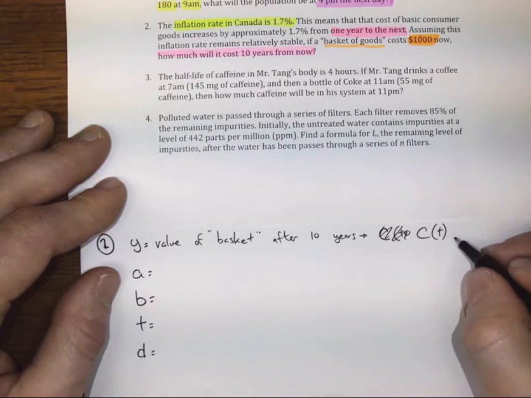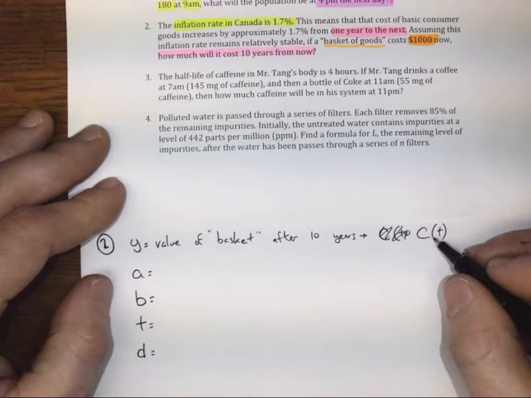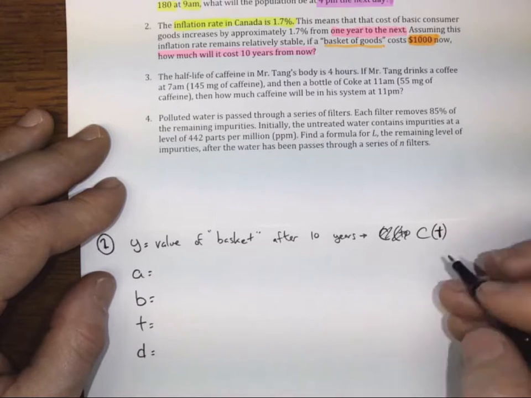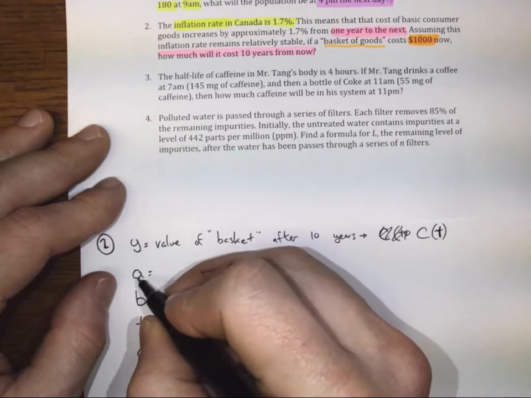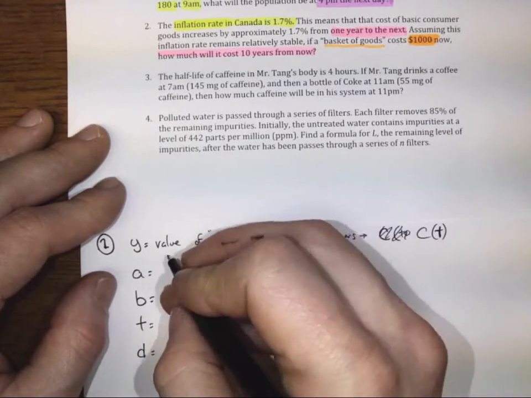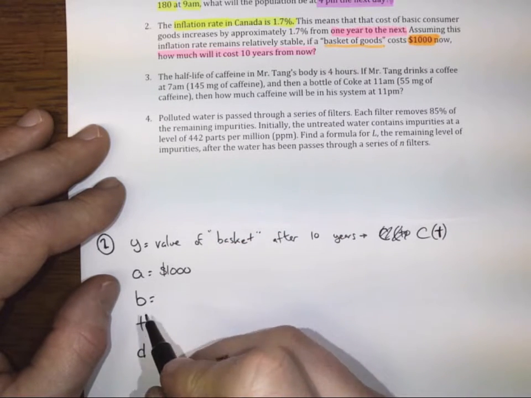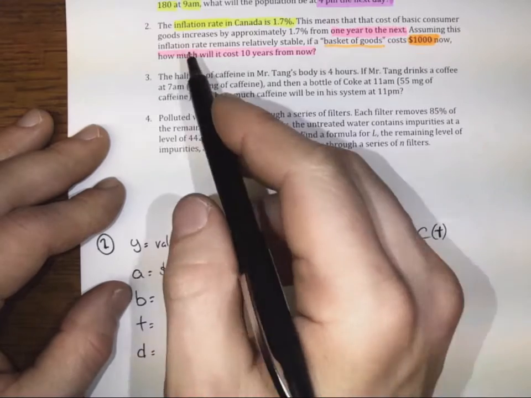Okay. Our initial cost of a market basket is $1,000. Our growth rate is 1.7% from one year to the next.